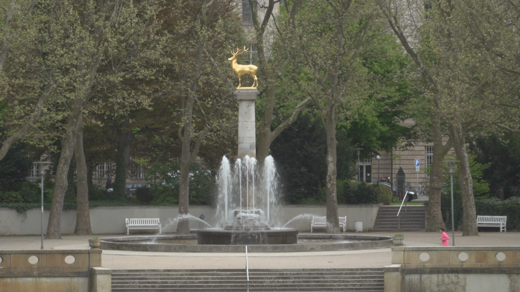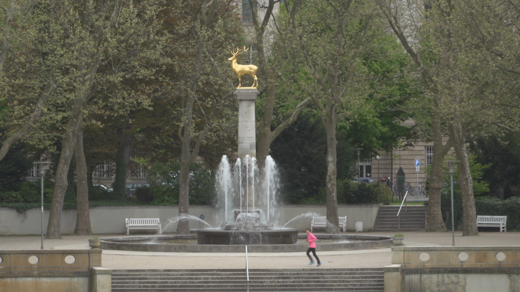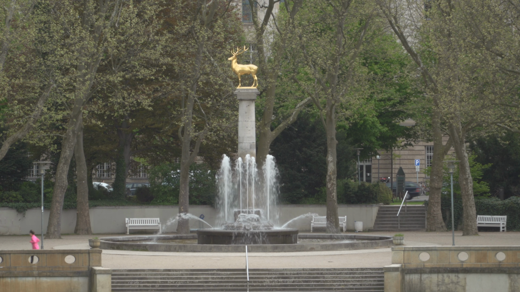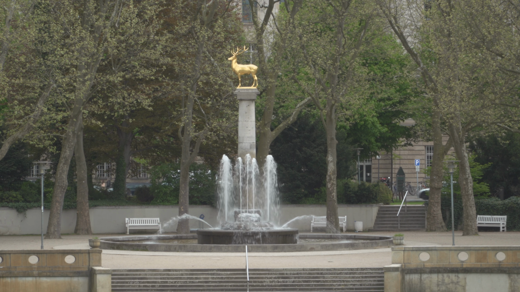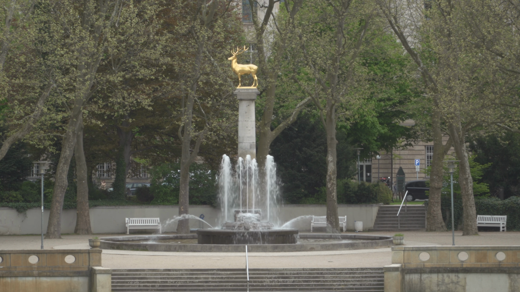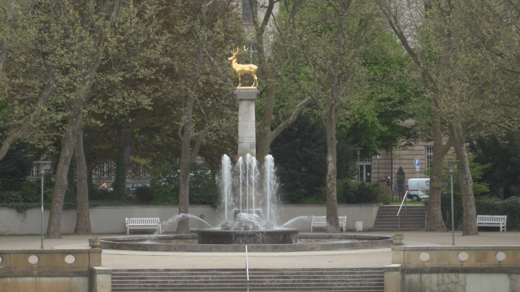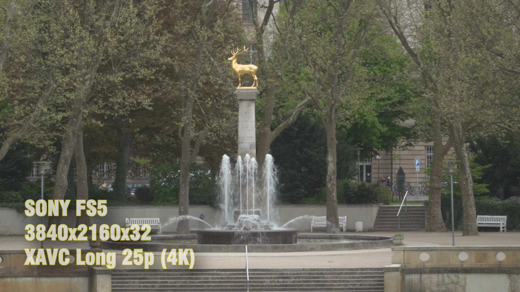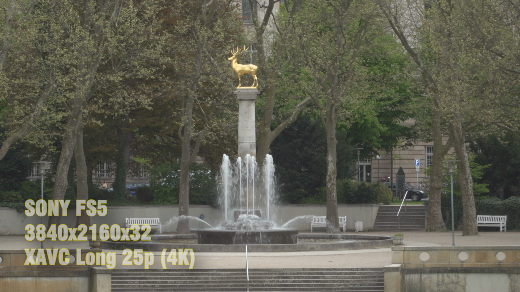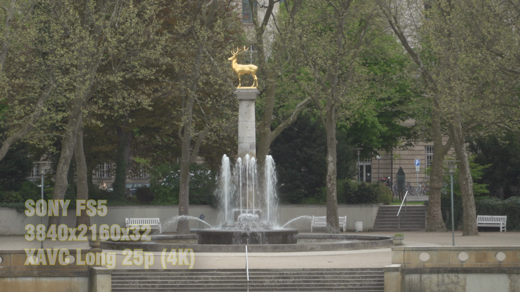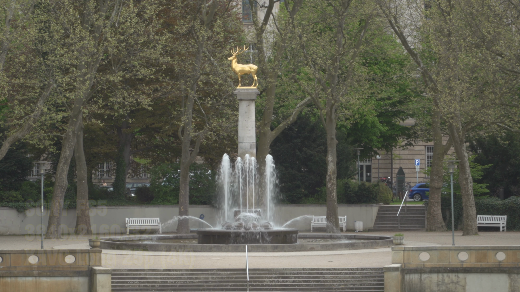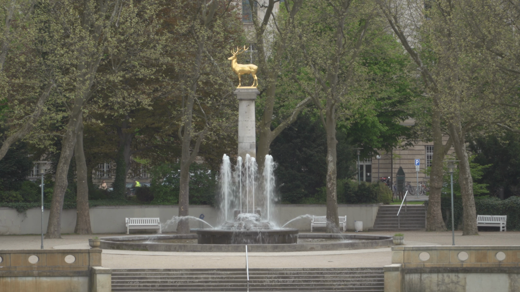Also, herzlich willkommen bei der Sony FS5. At the moment, this is zoomed out completely at 105mm. This is an XAVC codec with 25p at 4K, same resolution the A7RII Mark II is also capable of.